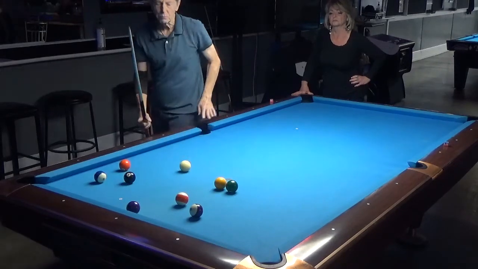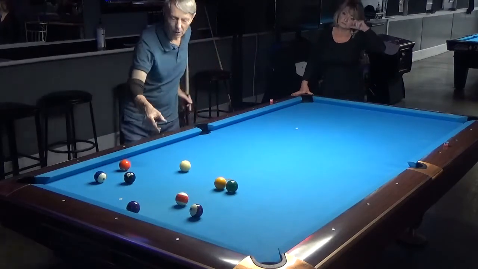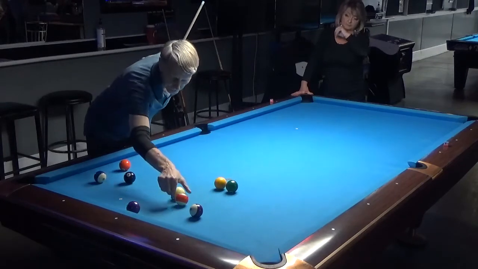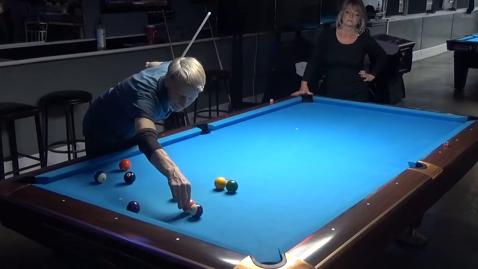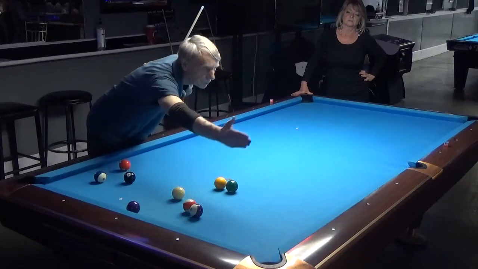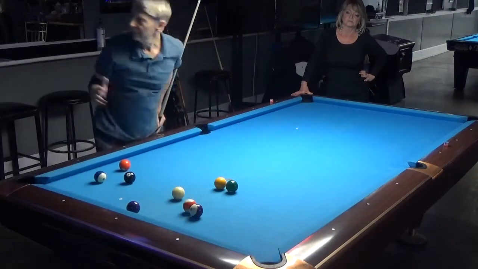For example, if I cut it like that, it turns the ball this way. That's a little bit of right English. So when it hits the 12, it'll throw the 12 microscopically to the left.